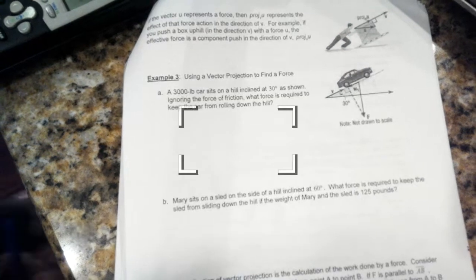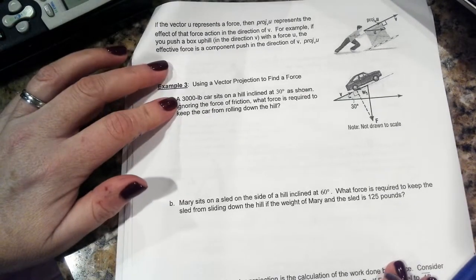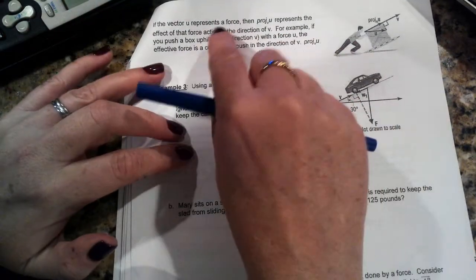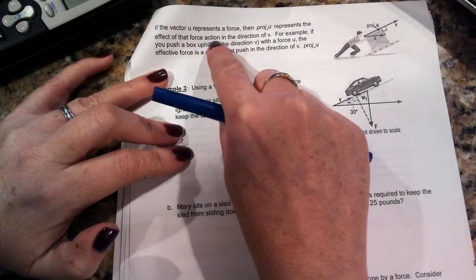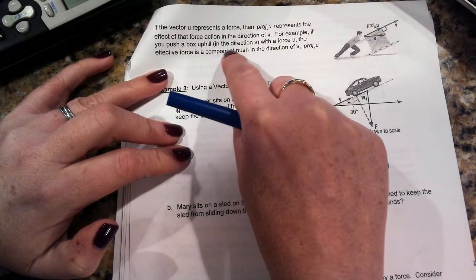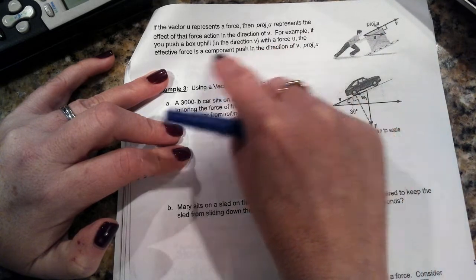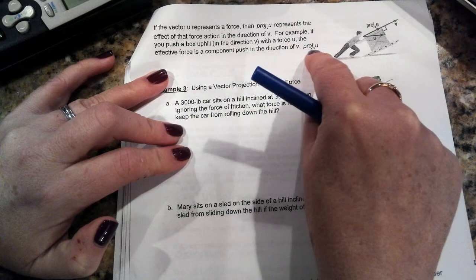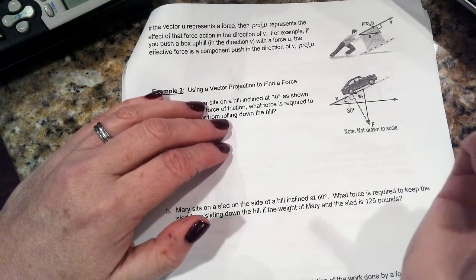So one application that we can use vector projections for is to find a force of a vector. If you're talking about a force, then the projection of u onto v represents the effect of that force acting in the direction of v. So for example, if you push a box uphill in the direction of v with a force of u, the effective force is a component push in the direction of v, which is the projection of u onto v. So again, we can use vector projection to find a force.